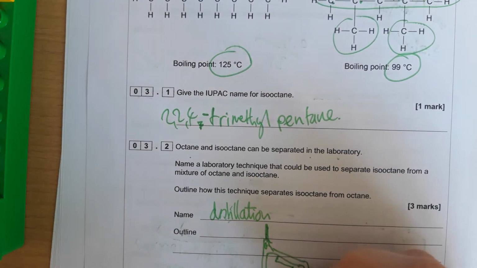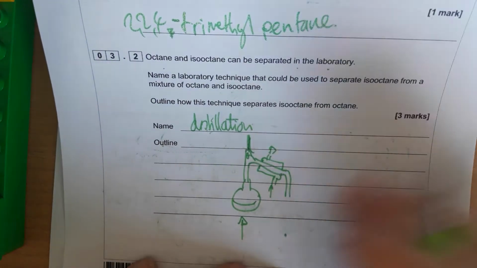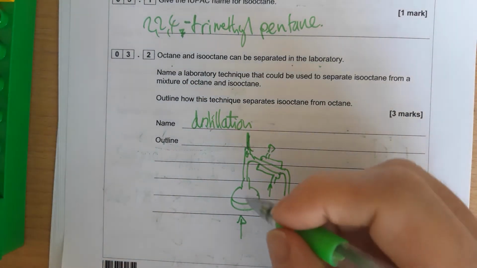This is a Liebig condenser with water going in there and out there. You heat the mixture up.